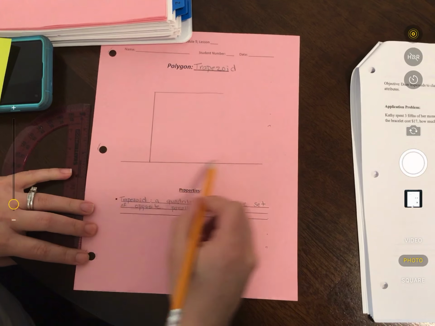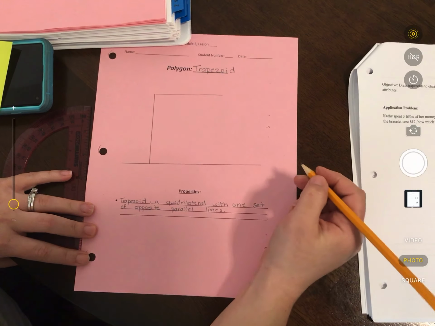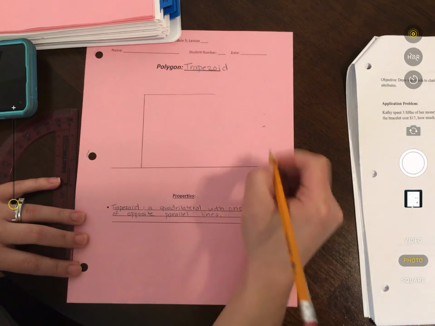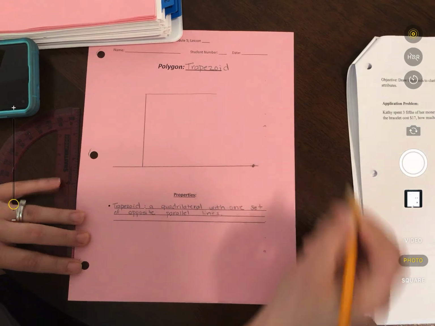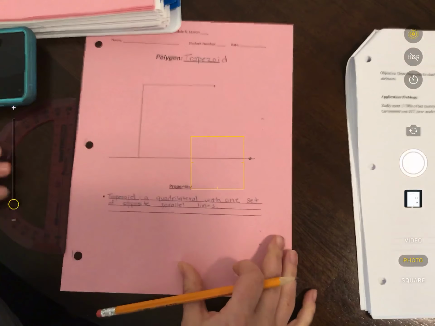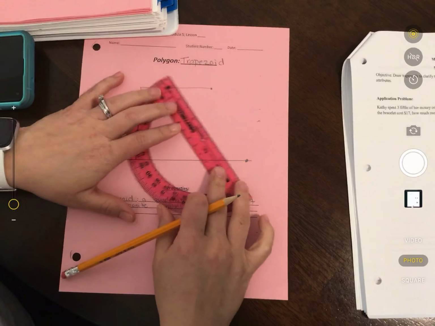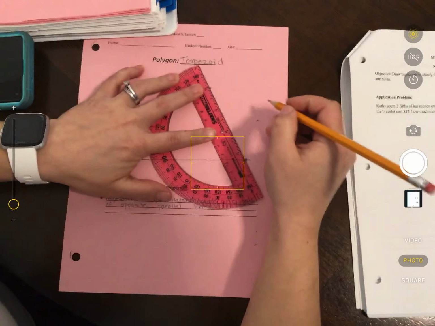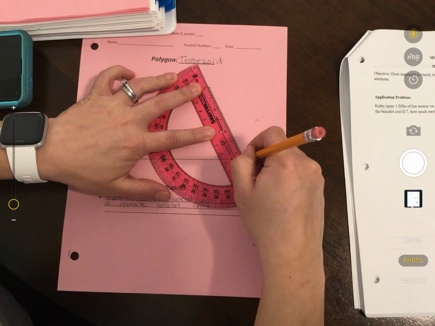And the last thing I'm going to do is pick a spot here on the bottom line because I only have to have one set of opposite parallel lines. I can choose wherever I want, and I'm going to put a point. And I'm going to put a point on my open line. And the last thing I need to do is connect those lines to make my trapezoid.